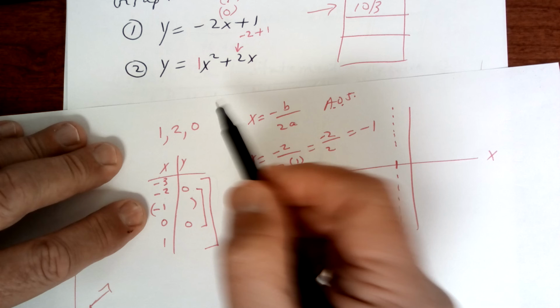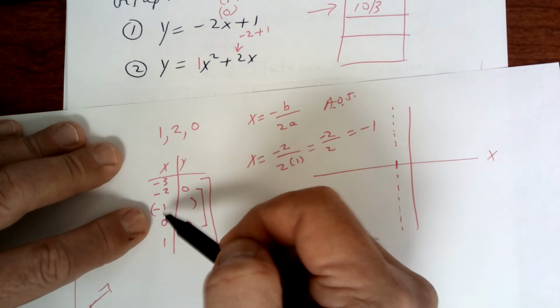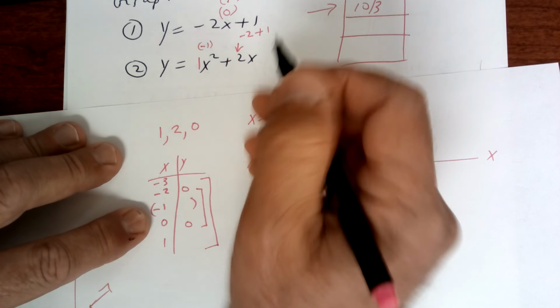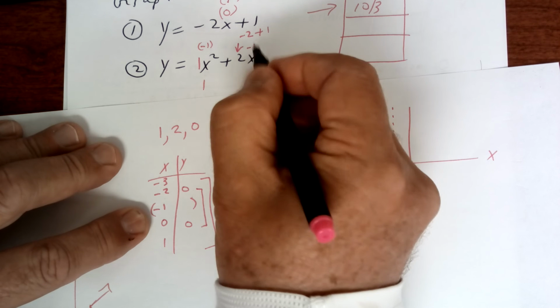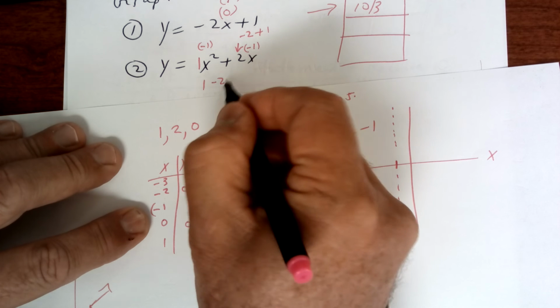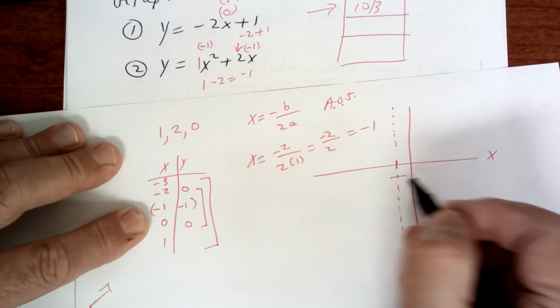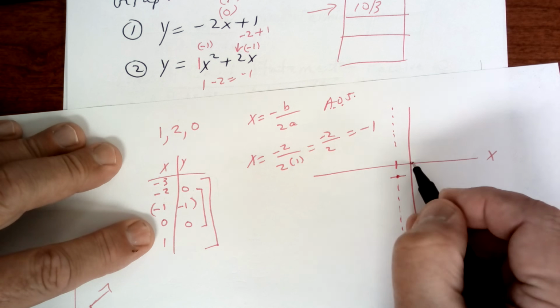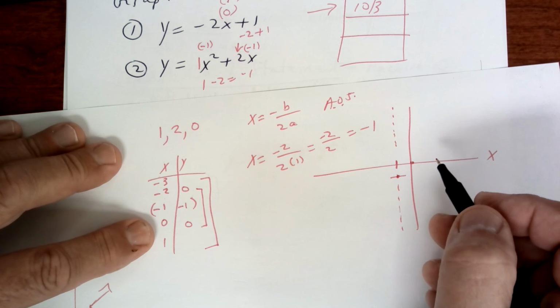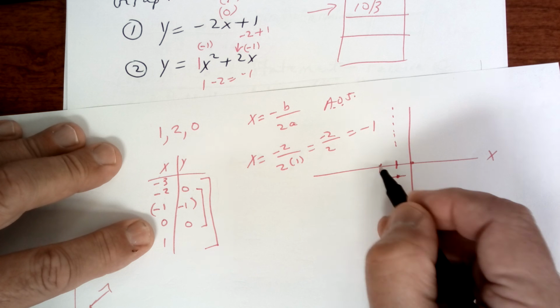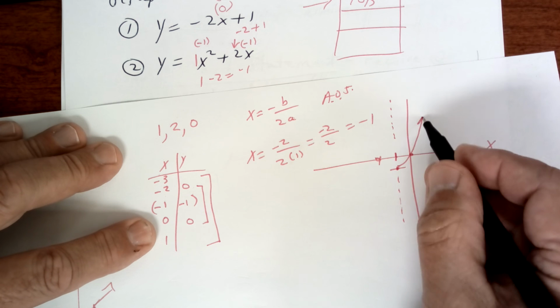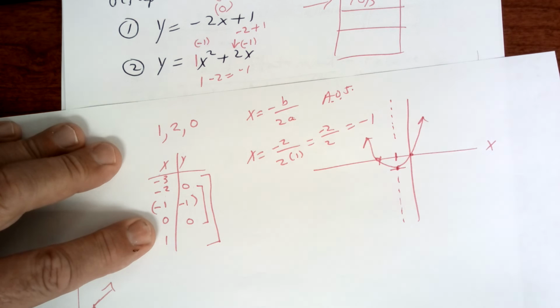-1, let's take a look at that. -1 squared is 1, and 2 times -1 is -2. That gives me a -1 as well, right here. So -1 is here, 0, 0 is here, and -2 up 0 is here. So this graph is going to look something like this. And there it is. Today's work is right here.